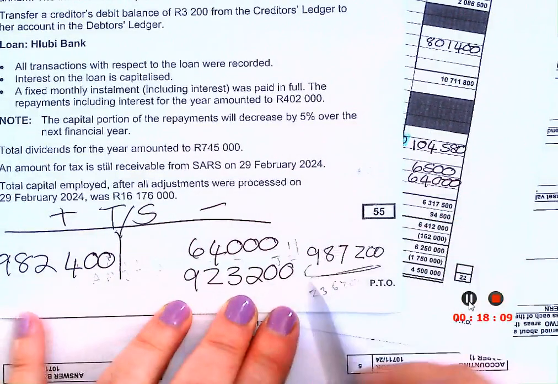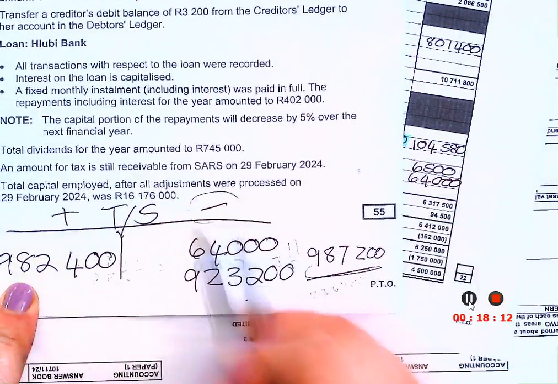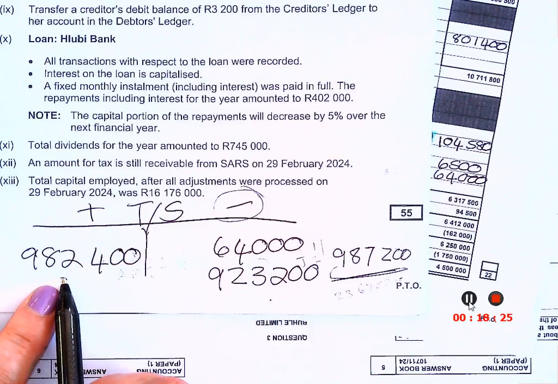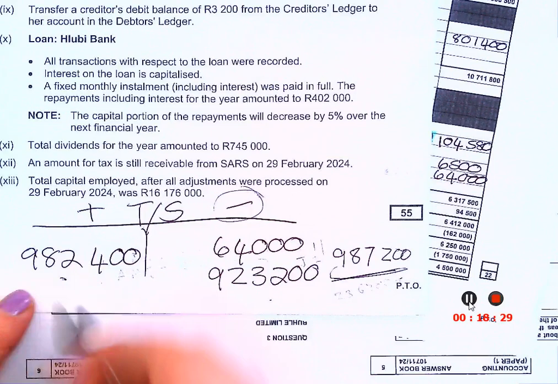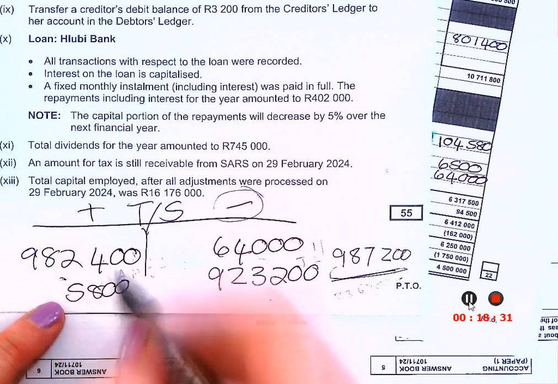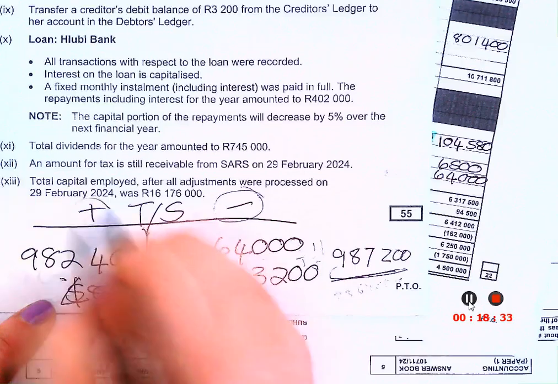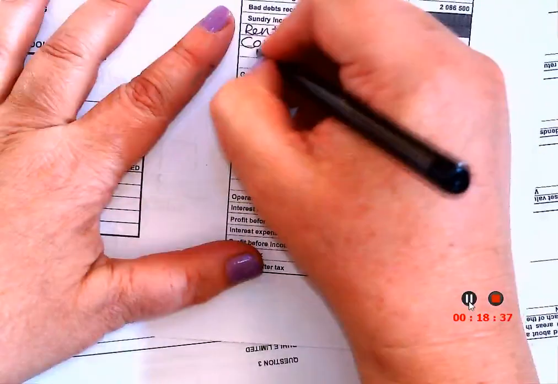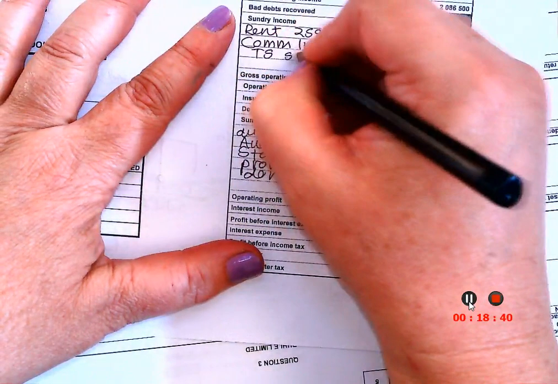789. Can you now see that your minus side is more than your plus side? Can you guys see that? How much more? Use your calculator, not your brain. Thank you. 5,800 and it's 4,800 and it's balancing on the plus side. So that makes it a surplus. Trading stock, surplus.